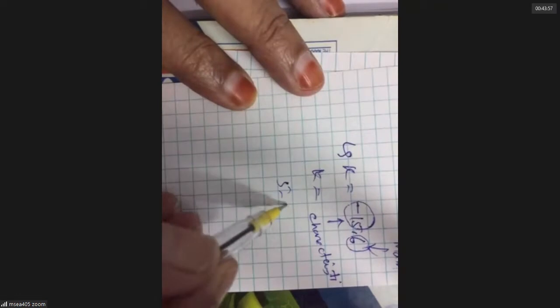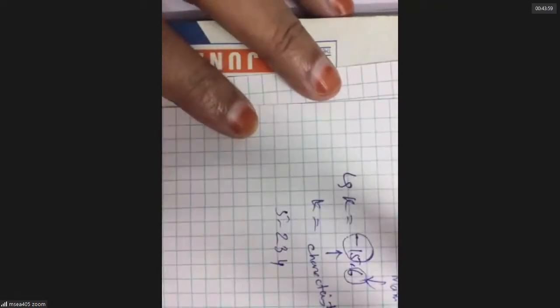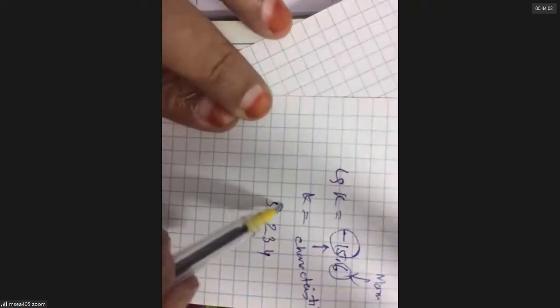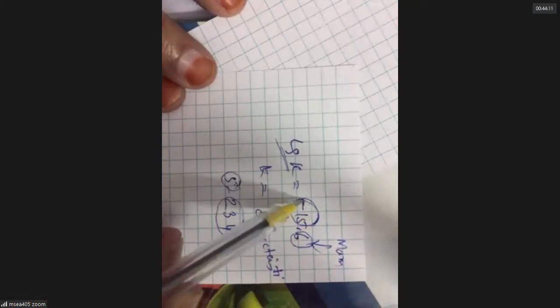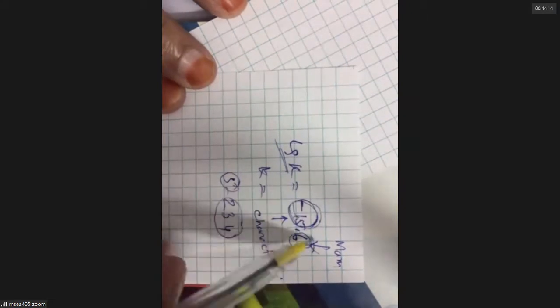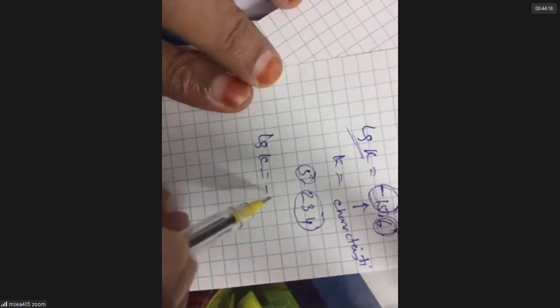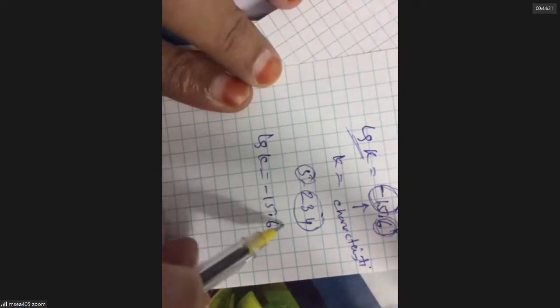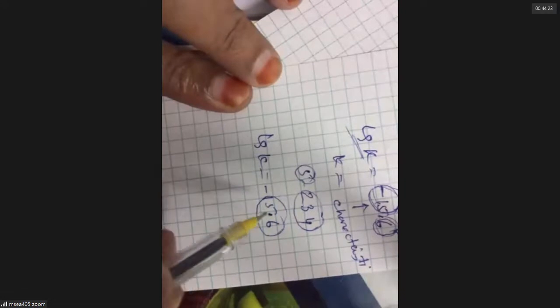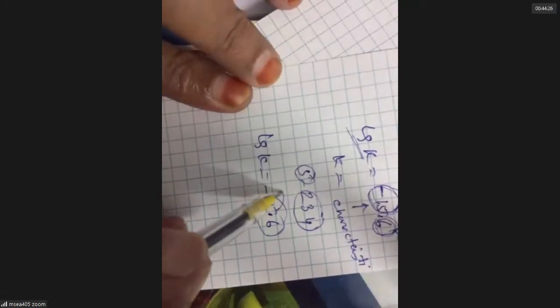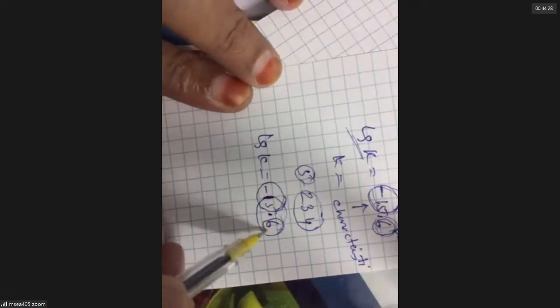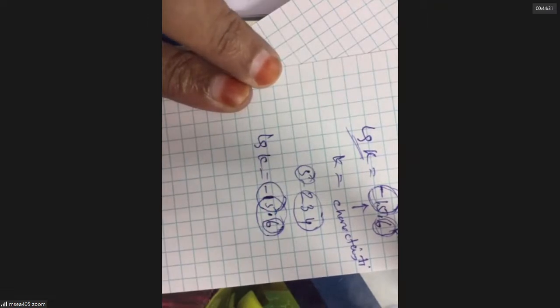If I write 5.234, the characteristic is 5 and the mantissa is 234. In mathematics, there is a rule: in any logarithmic value, the characteristic can be negative, but the mantissa cannot be negative. If I write log K is equal to minus 15.6, I am saying both 15 and 6 are minus. But my rule is, this can be negative, this cannot be negative.